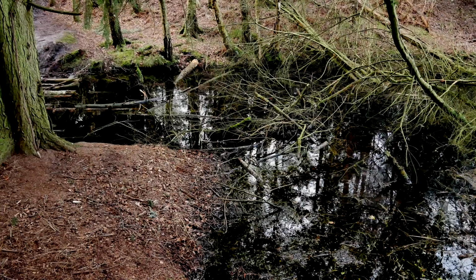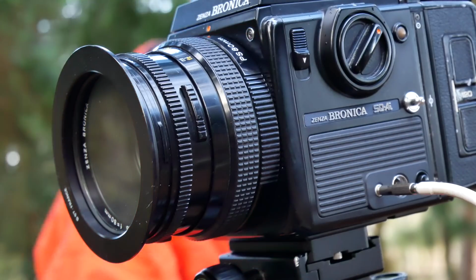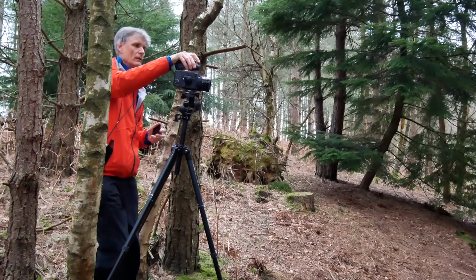It's quite shady, and I've got to keep that sky out of the top because that is so much brighter than the shaded areas and the not brackish, the stagnant water underneath. So yeah, let's crack the camera out, get the standard lens on, no filters, and let's get this one in the bag.